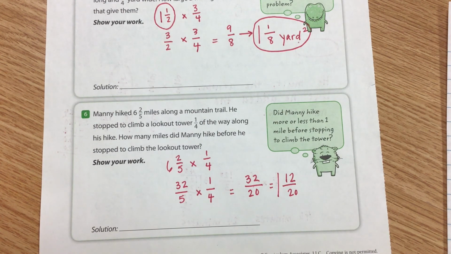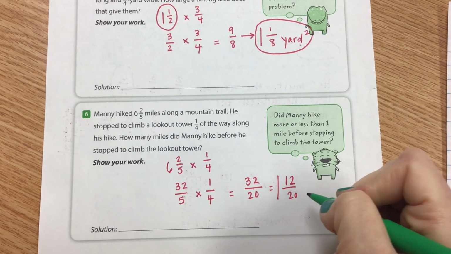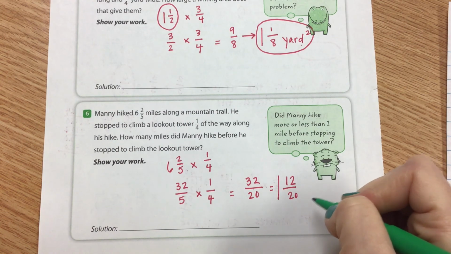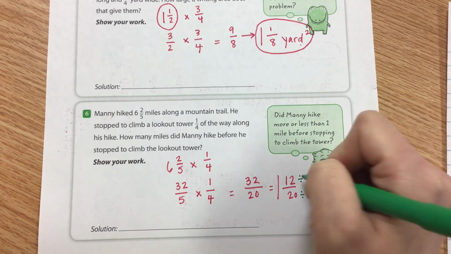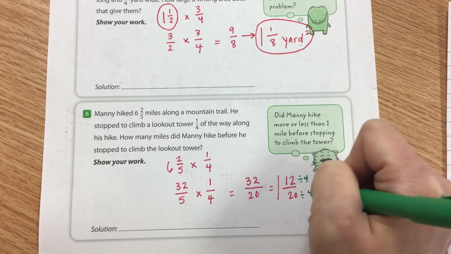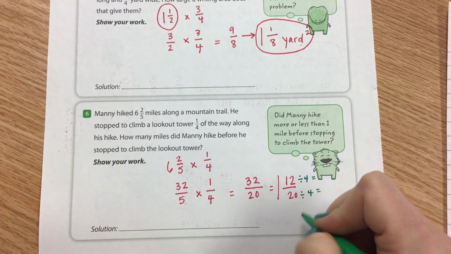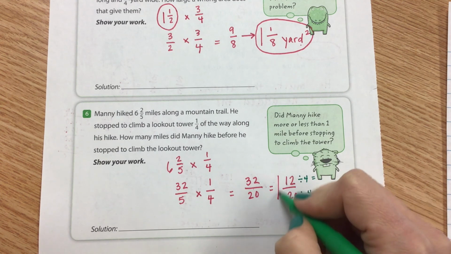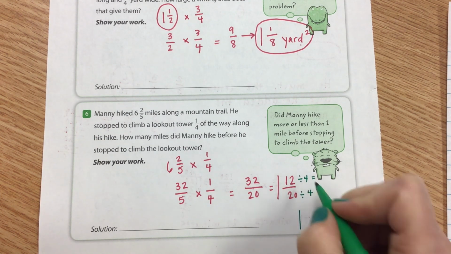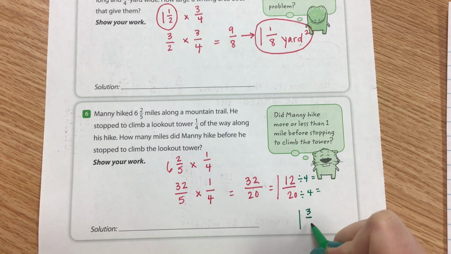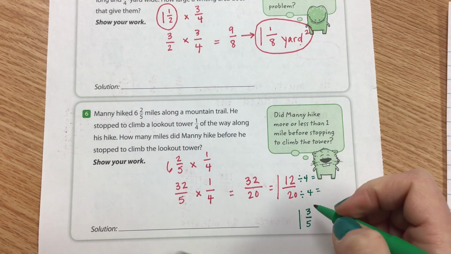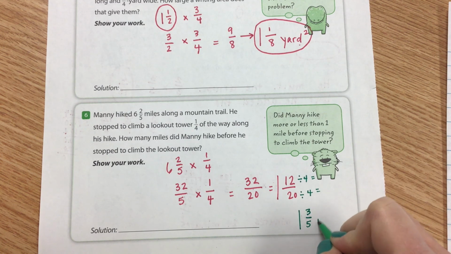I can see that 12 and 20 both can be reduced by 2, or I can go one step further and divide them both by 4. I'm running out of room here. So I'm going to keep my whole number of 1. 12 divided by 4 gives me 3. 20 divided by 4 gives me 5. So 1 3/5 miles.